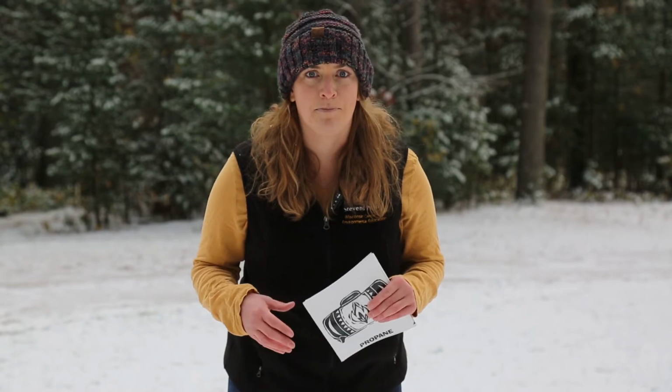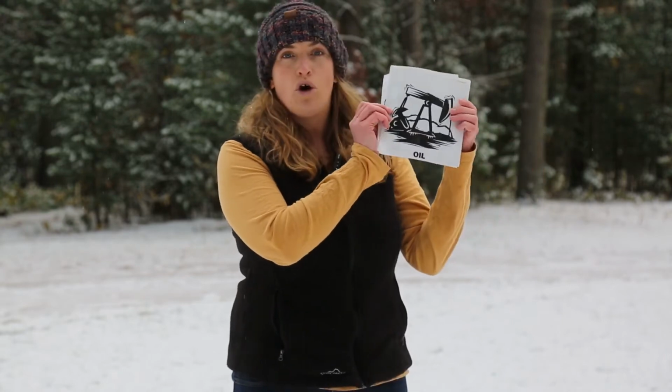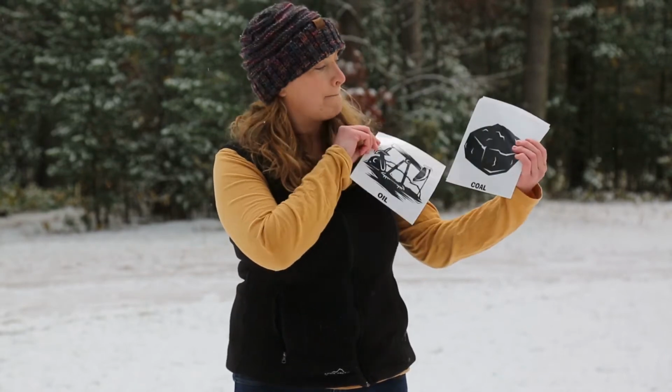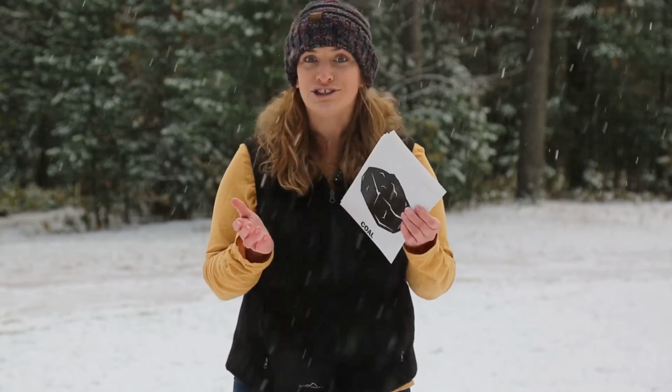When it comes to energy, we have two different types of sources. We have non-renewable energy sources and renewable energy sources. So what are those? Non-renewables is a resource that isn't going to replenish during our lifetime. A few examples of that might be propane, oil, or coal. Now there are other examples, but those are just a few.